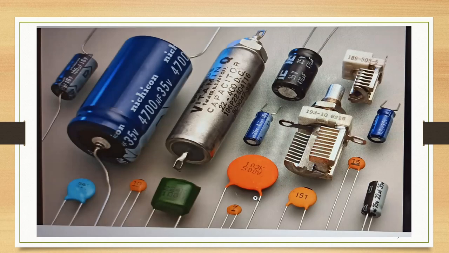Okay, let's see the next. These are what capacitors look like. This is the capacitor. These all are capacitors. If you open the motherboard of a computer, you can see so many capacitors there. What it does is it stores electrons and releases them whenever it is asked to release. Okay, we'll go to the next.